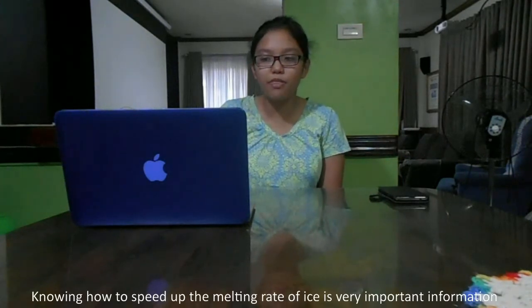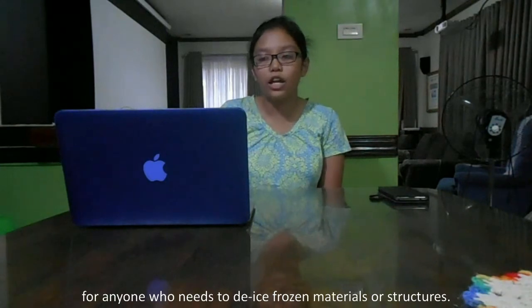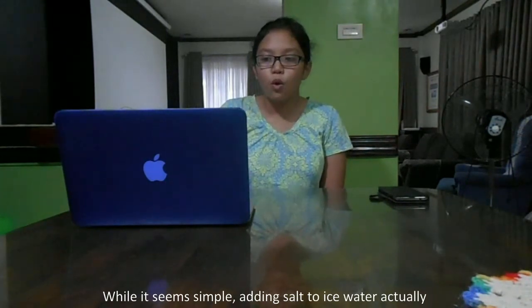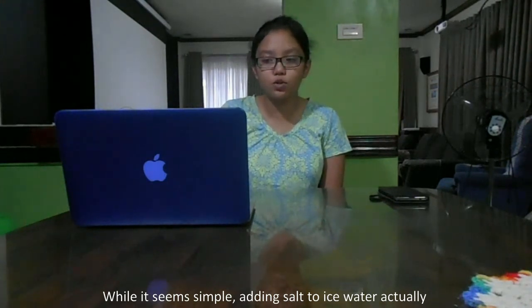Significance of this experiment: knowing how to speed up the melting rate of ice is very important information for anyone who needs to de-ice frozen materials or structures. While it seems simple, adding salt to ice water actually activates 2 complex and contradictory chemical reactions.